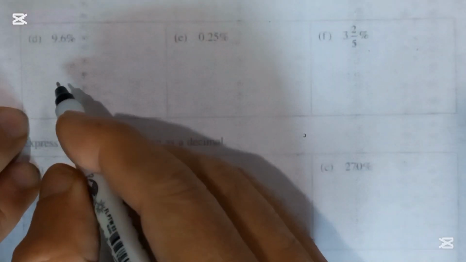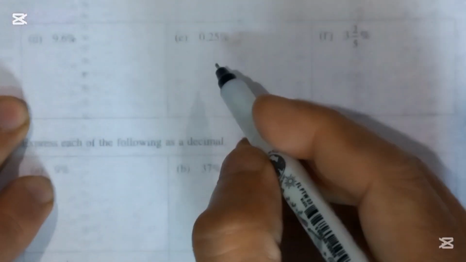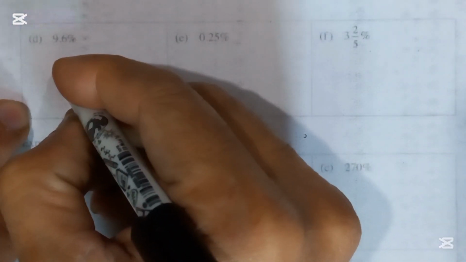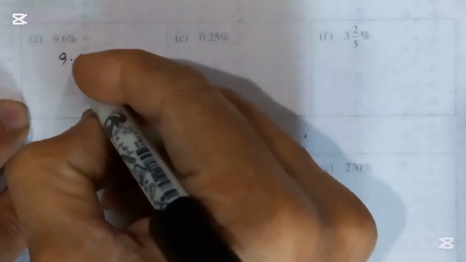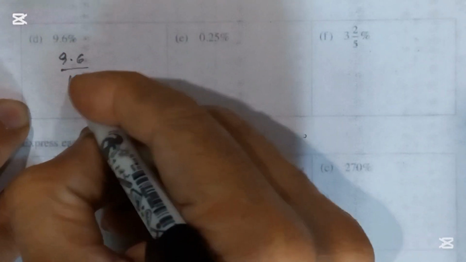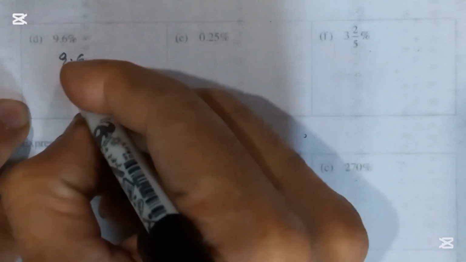Here are some decimal questions and the requirement is the same. Convert these percentages into fractions. For example, this is the question. First step will be to drop the percentage sign and divide the number by 100. And then we will solve it to the simplest form.